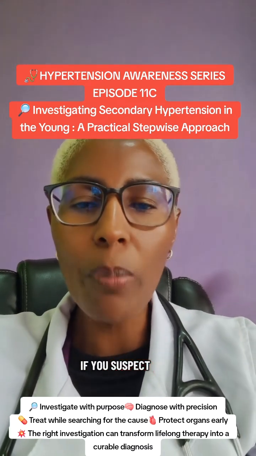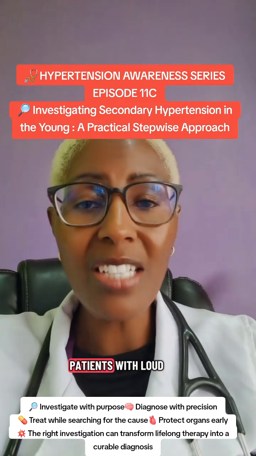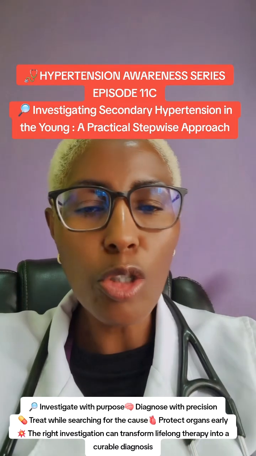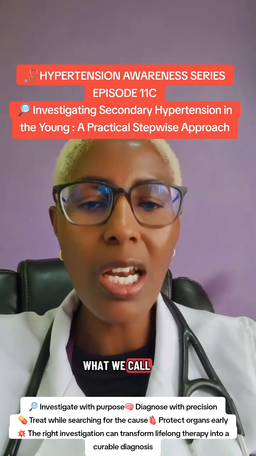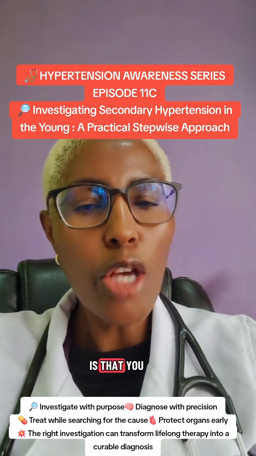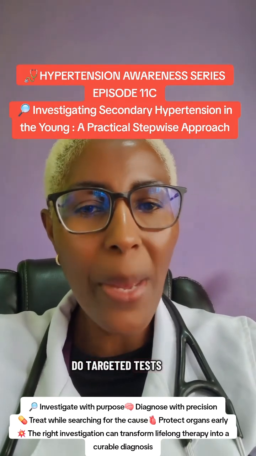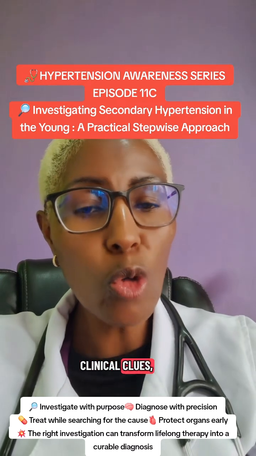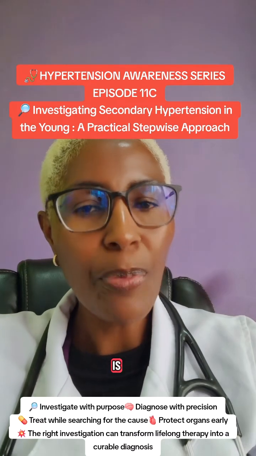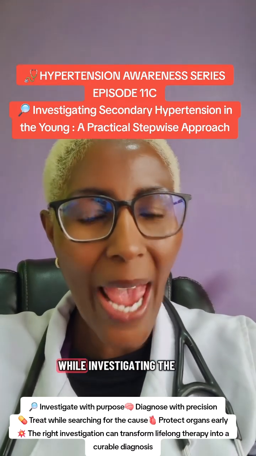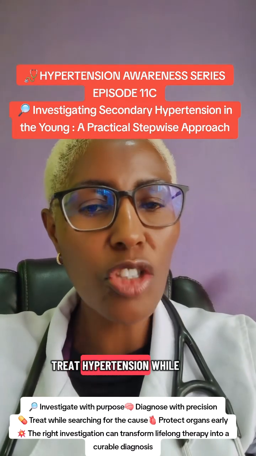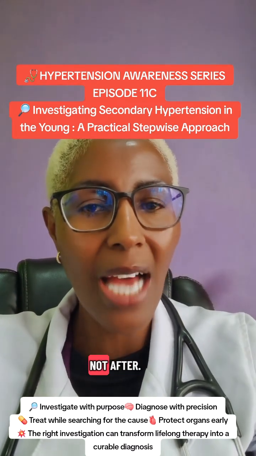If you suspect obstructive sleep apnea, patients with loud snoring, daytime somnolence, morning headaches, they do sleep studies or what we call polysomnography. The key thing to remember is that you want targeted tests based on your clinical clues, not ordering all the tests at once. And the principle is treat hypertension while investigating the cause, not after.